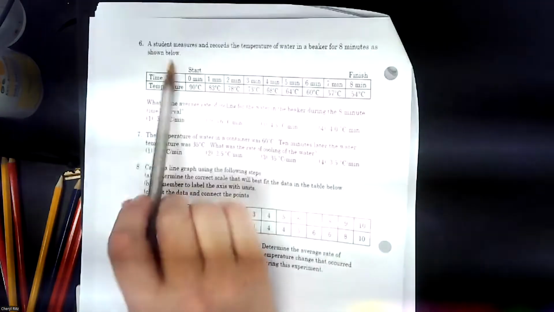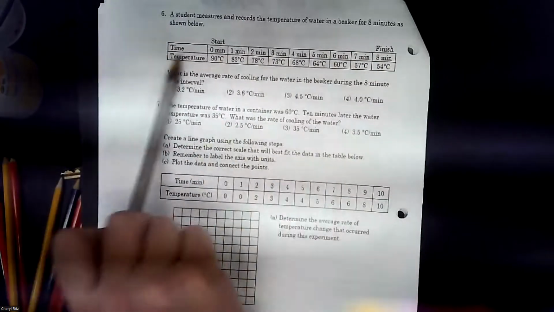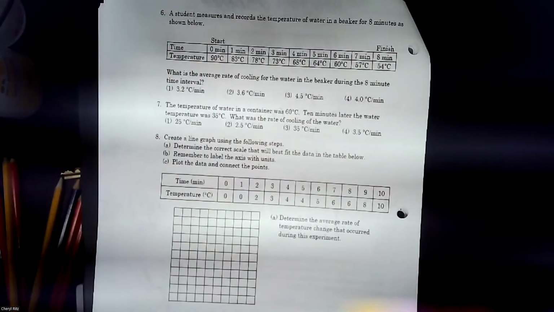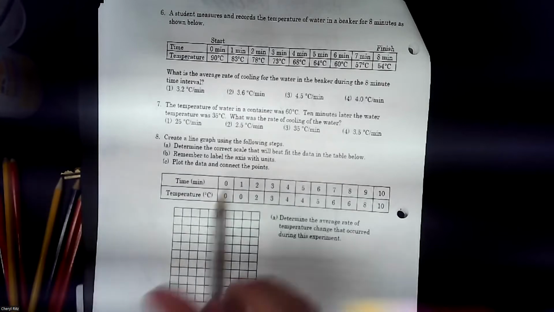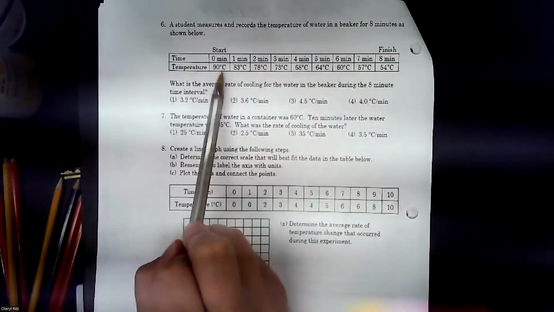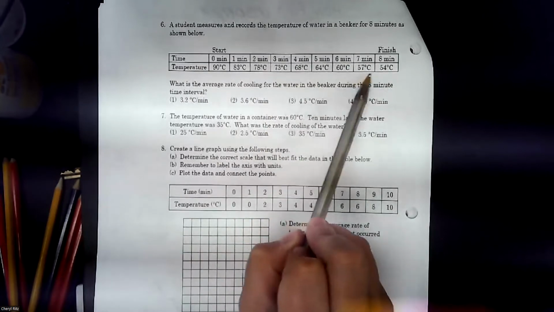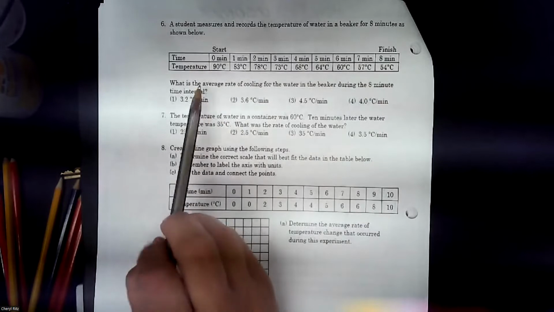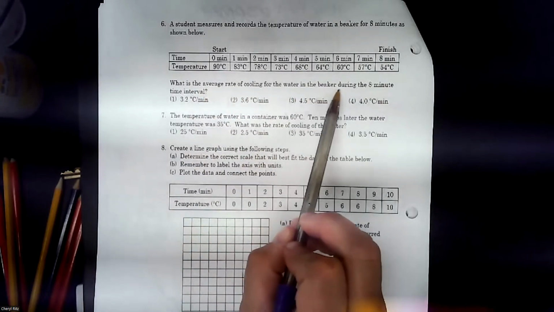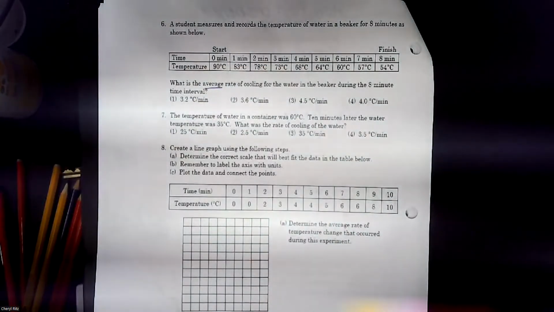So now we have, again, read all the words. Now, reading all the words also means looking at and reading and interpreting what's going on here. So a student measures and records the temperature of water in a beaker for 8 minutes as shown below. So we have 8 minutes. They read the temperature once a minute. You can see it started off at 90, 83, 78, 73, 68, 64, 60, 57, 54. It got colder. So it wants to know the average rate of cooling for the water in the beaker during this 8-minute interval. Again, don't let the word average confuse you.